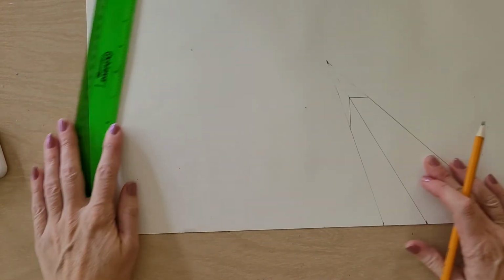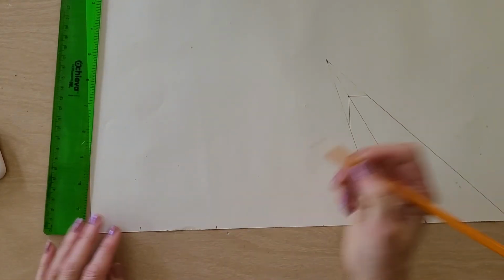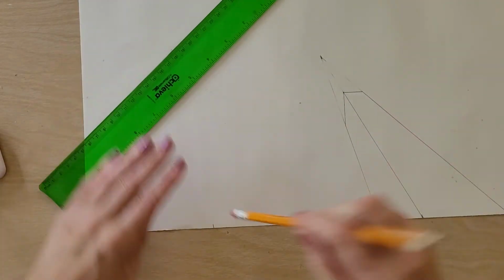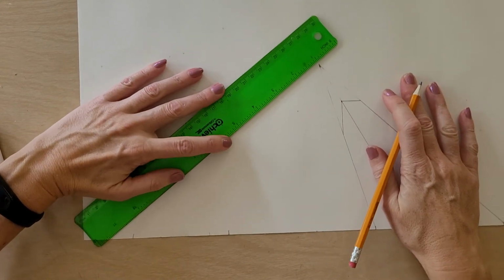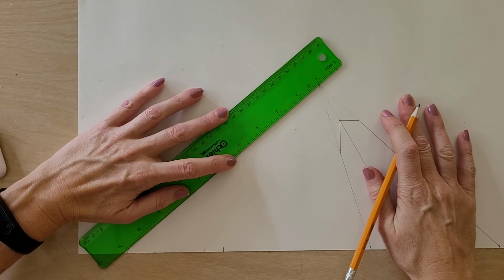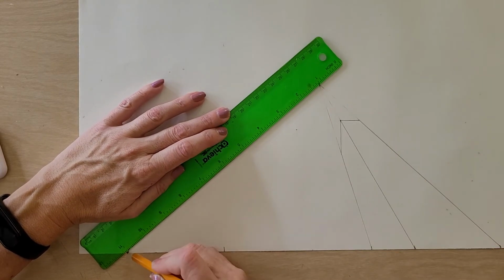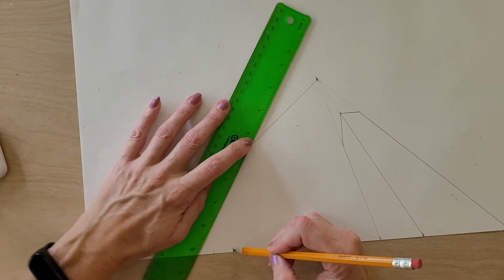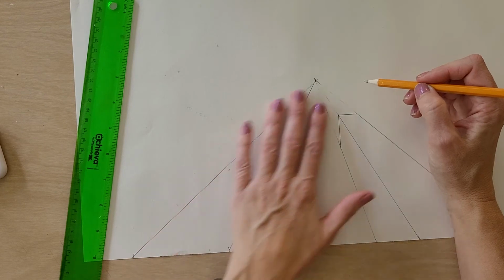Let's do it again. On the left side of my paper, I'm going to make 2 marks. And I'm going to take those to the vanishing point. I'm going to make this building a little wider. So I'm lining it up so that I can see my vanishing point. I can see the other one, taking it all the way up there, taking the next one all the way up there. So it's going to be the sides of my building.